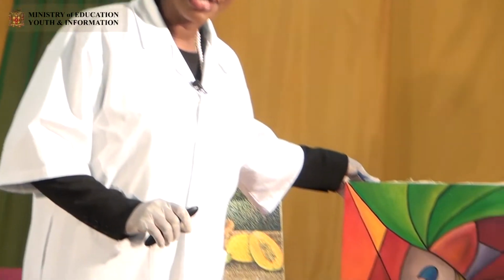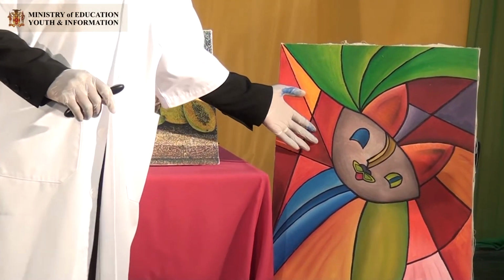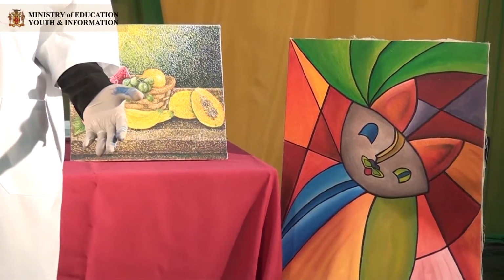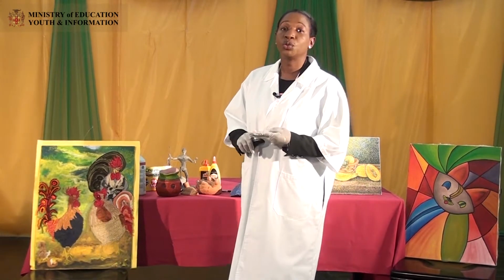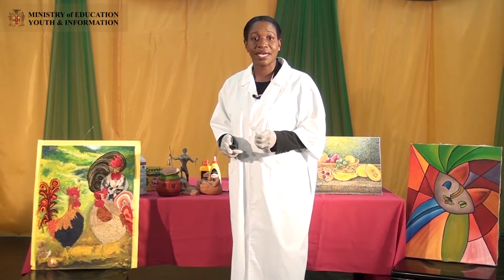So I'd use a paintbrush to paint. And the materials, what materials would I use? What did I paint on? That's good. We paint on a canvas. We can also paint on paper. So that was a quick revision on media, tools, and materials, okay?